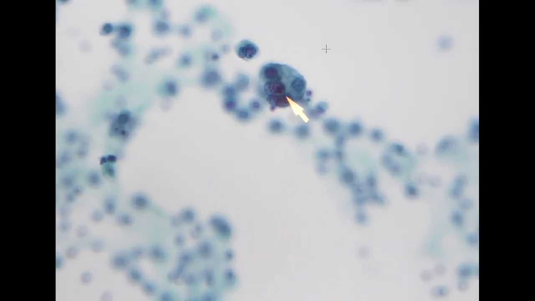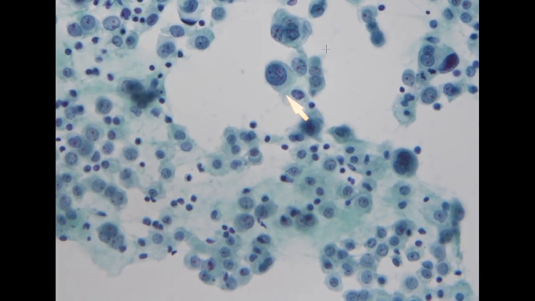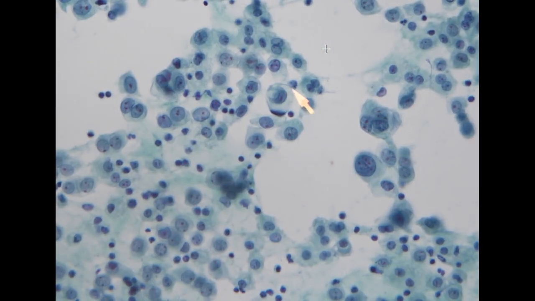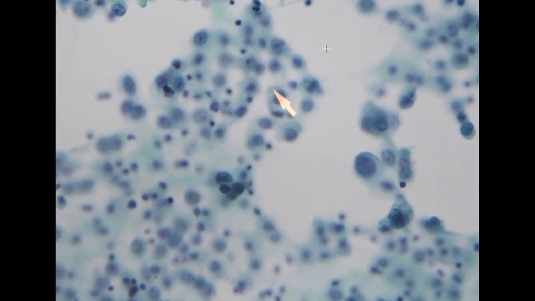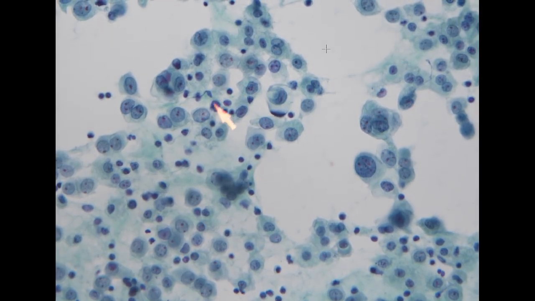The chromatin pattern is usually not that vesicular, but more of a coarse chromatin pattern. And sometimes these cells can also blend in with the background. For example, I think this is a cancer cell because of this cell-in-cell pattern. However, it looks very similar to the background mesothelial cells.